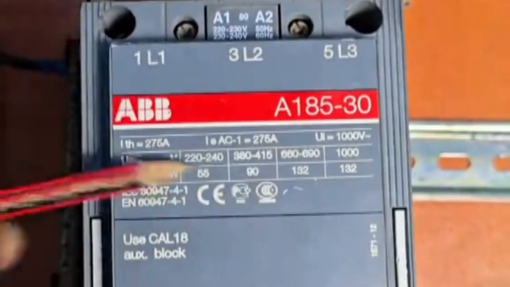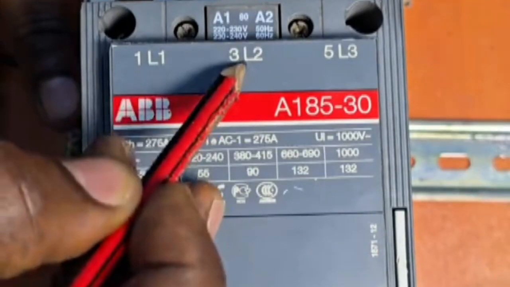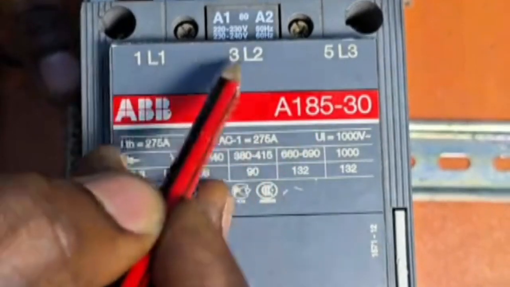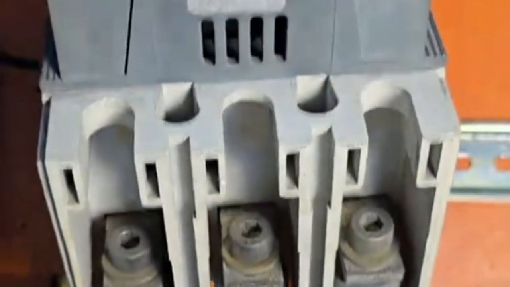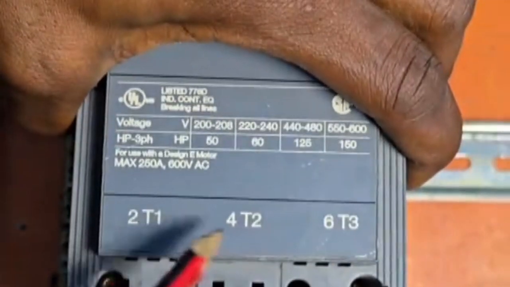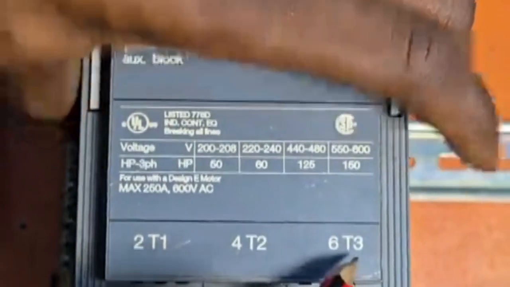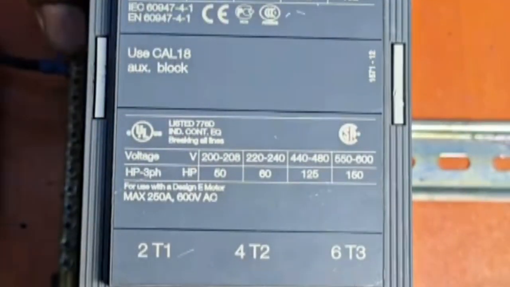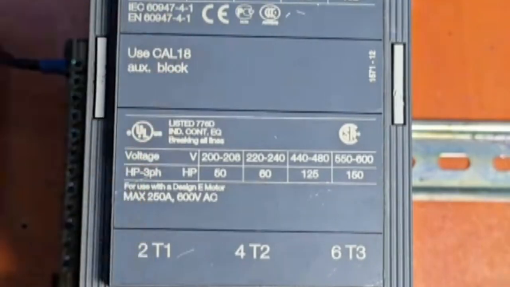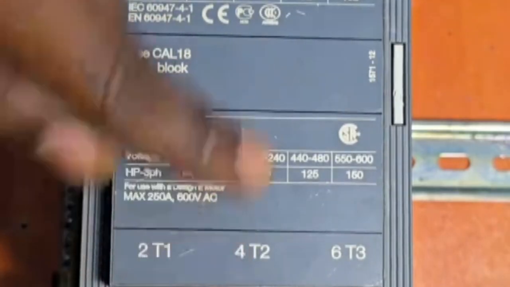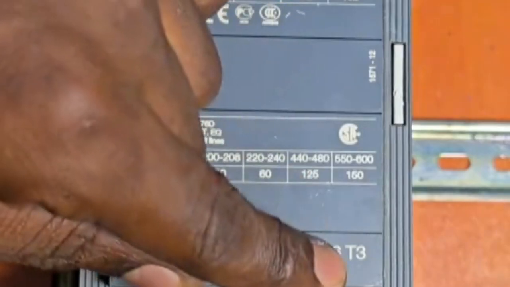Now, the terminals on this side are labeled L1, L2, and L3, which are line 1, line 2, and line 3. While these ones that are connected to the load are labeled T1, T2, and T3, which stand for terminal 1, terminal 2, and terminal 3. All right, so when we connect the control signal on A1 and A2, L1 will connect to T1, L2 will connect to T2, and L3 will connect to T3.